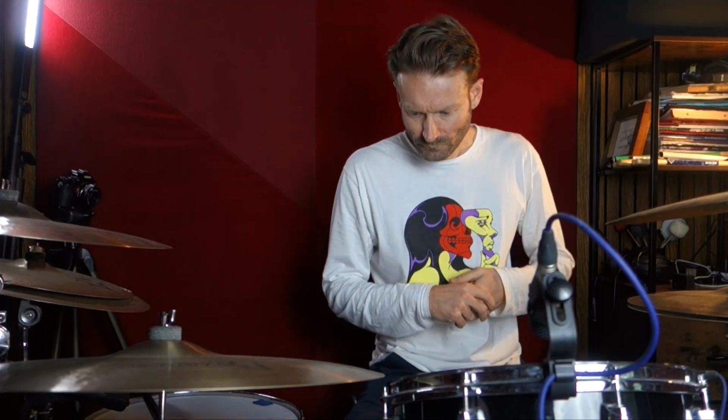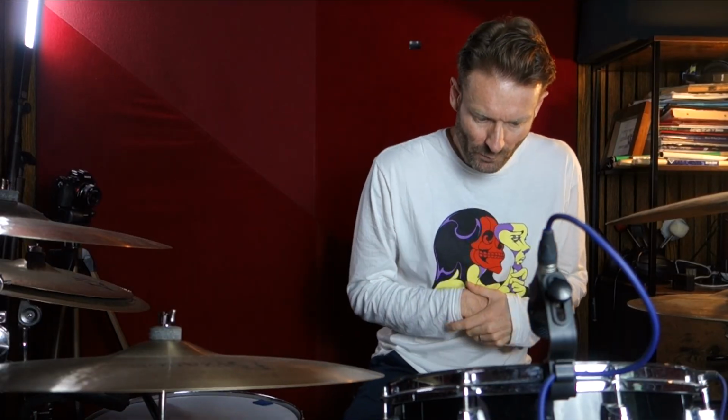Notes and rests. So I want to go into a bit more detail on notes we will use, their names and their equivalent rests. So with drum music, we have a range of notes, different note values as we've spoken about, but also their equivalent rests.